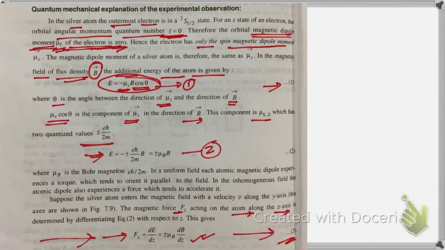Now the acceleration A in the z direction will be given by Fz by m by this formula. That means we know that F is equal to ma, right? So A must be given by F by m. As we are going to find it along the z direction, that's why we have to take Fz here. So putting the value of Fz that we have already obtained in equation number 3, you will get this result. This is equation number 4, right?